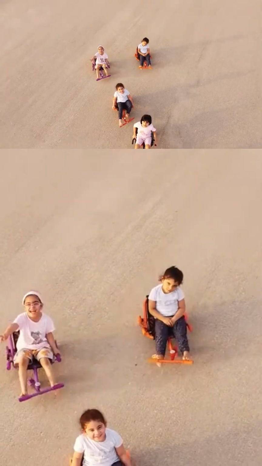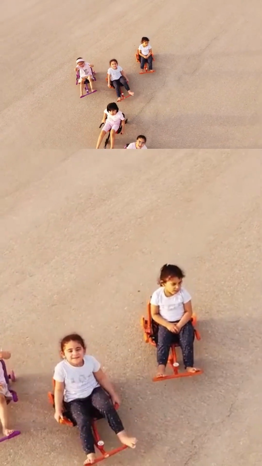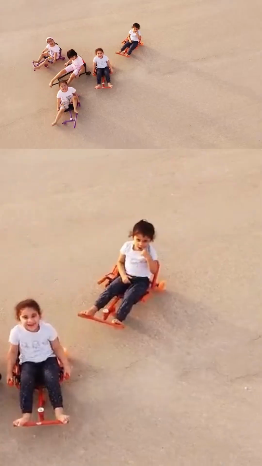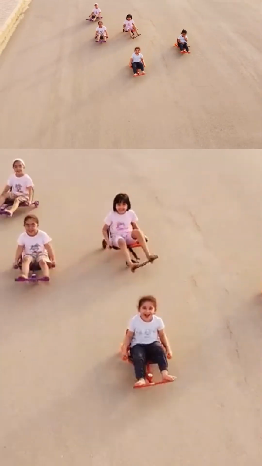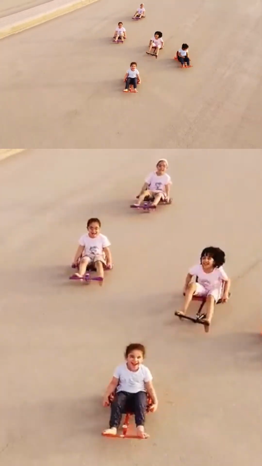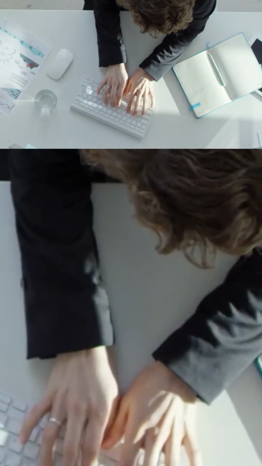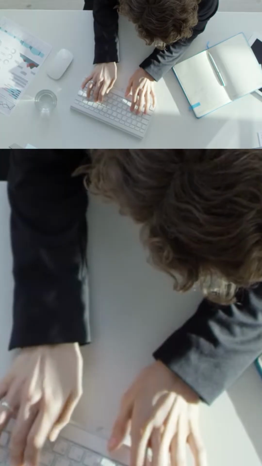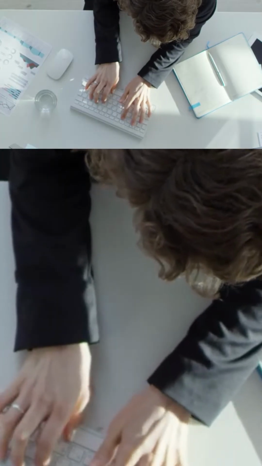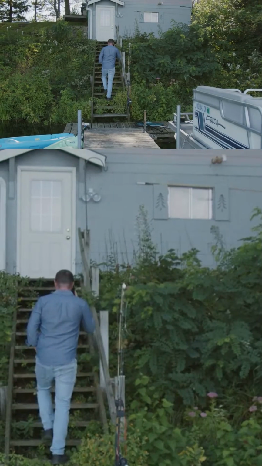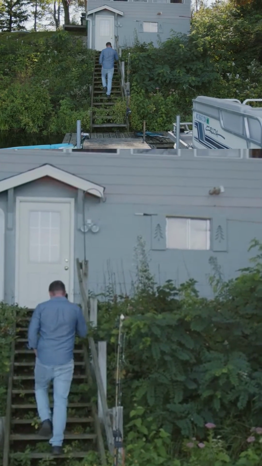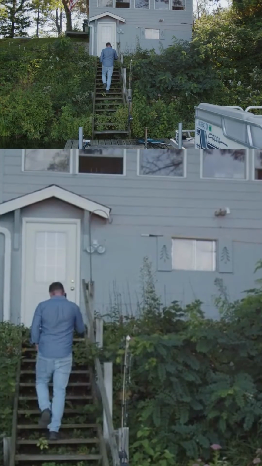A will helps avoid family disputes. Without a will, disagreements about asset distribution can lead to lasting rifts in family relationships. When your intentions are clearly outlined, there's less room for misunderstandings and disagreements among family members, ensuring a smoother transition during a difficult time. By having a will, you maintain control over the distribution of your assets.